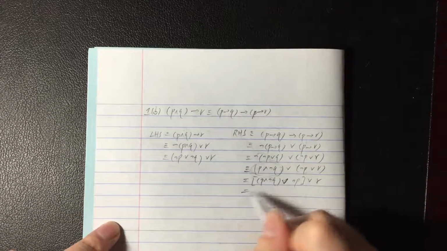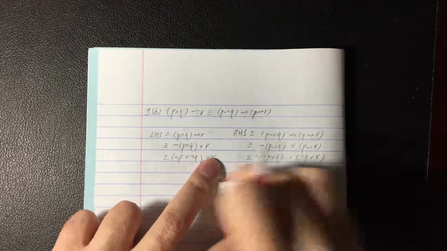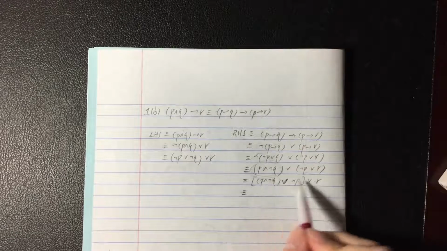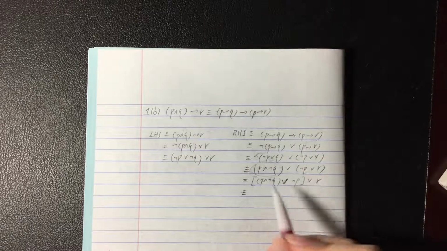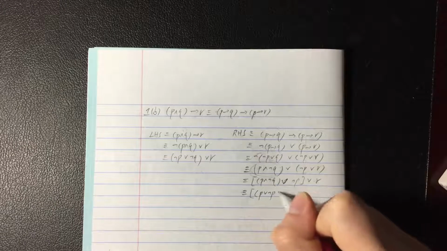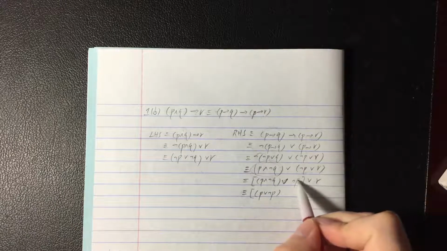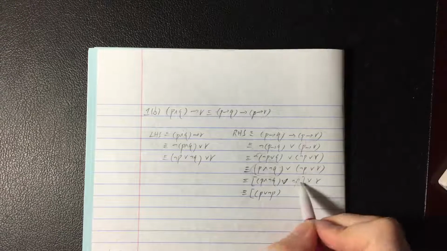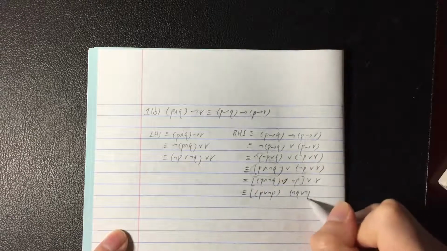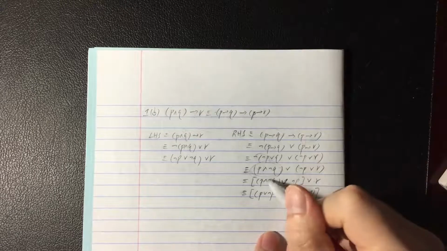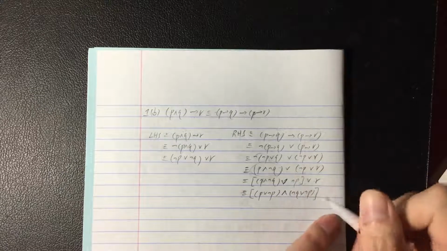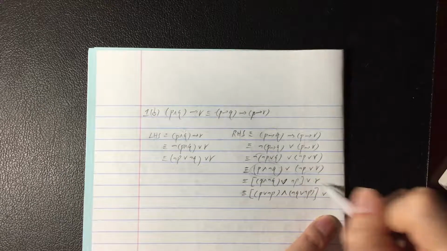Next, apply the distributive law. I can distribute not P into the parentheses. Distributing, I have (P or not P) and (not Q or not P). The operation goes to the middle, and the or R stays the same.